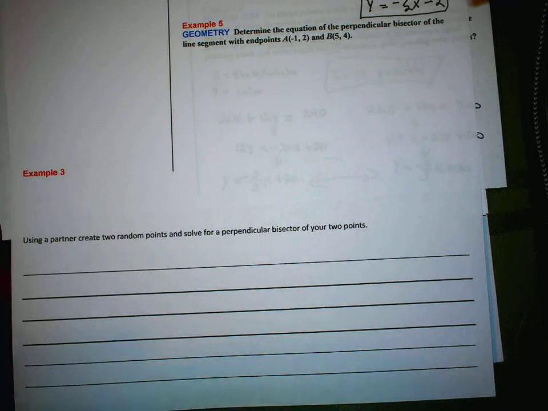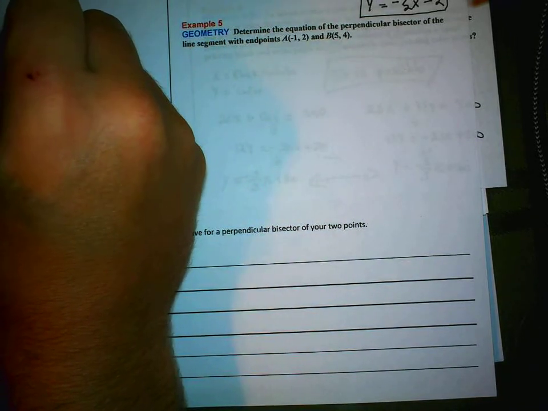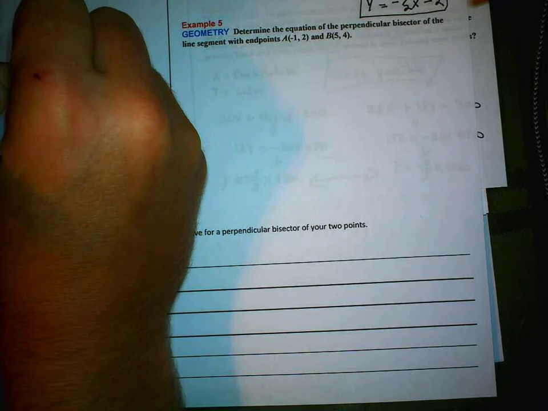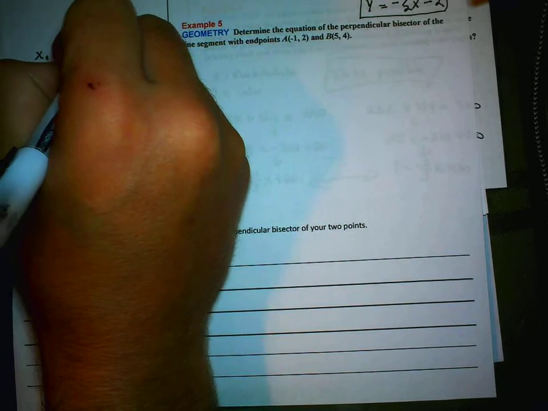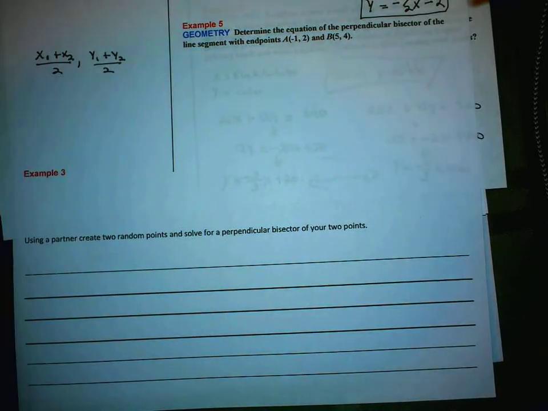Remember, the midpoint formula was x1 plus x2 divided by 2, comma, y1 plus y2 divided by 2. Okay. So here are my 2 points, and I need to do that.